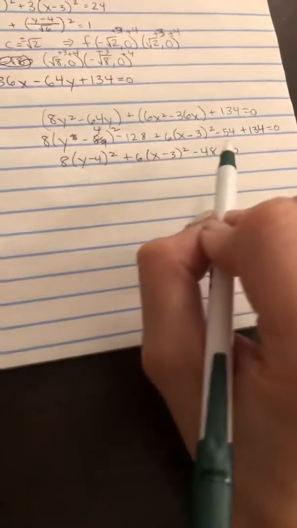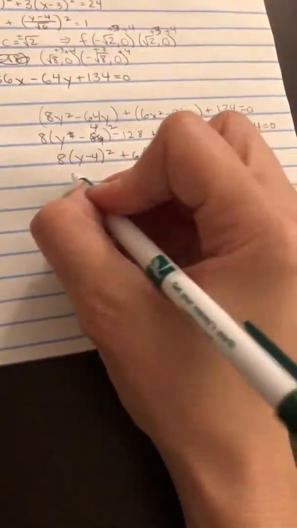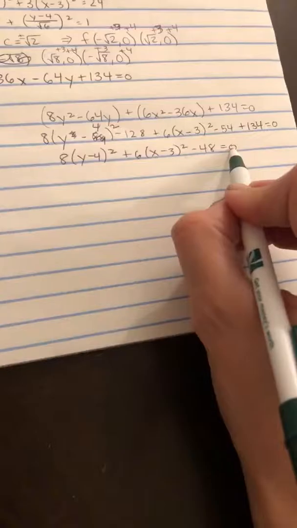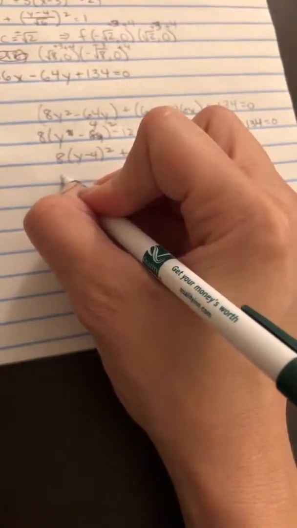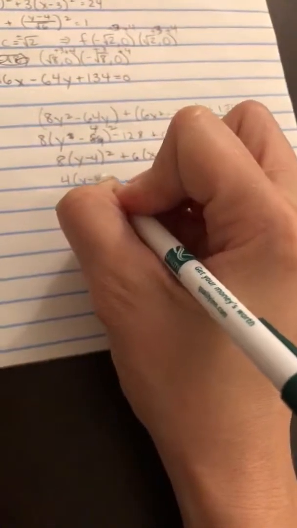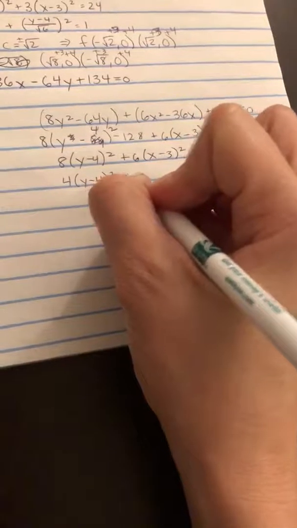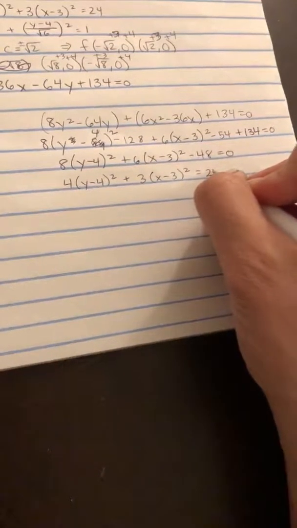Now we can divide all of these numbers by 2. They all have that in common. And we also want to move this over to there. So that would give us 4 times y minus 4 squared plus 3 times x minus 3 squared equals 24.